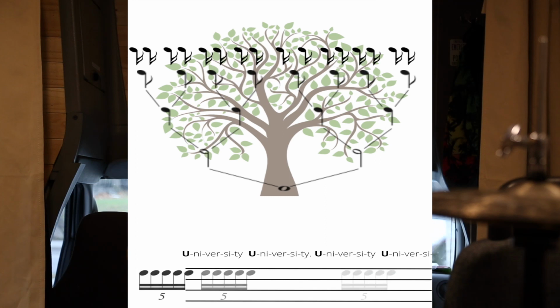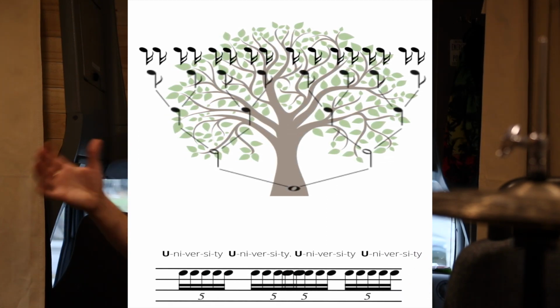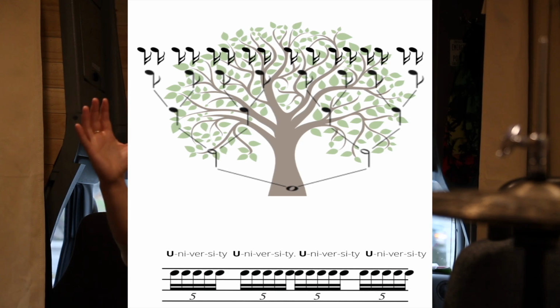Now let's look at 5 to 8. So the next subdivision after 16th notes would be quintuplets. So quintuplets are groups of 5 16th notes per quarter note. So imagine we're going to borrow 16th notes from the tree and put a grouping of 5 16th notes per quarter note. So in one bar, we're going to have 20 16th notes.